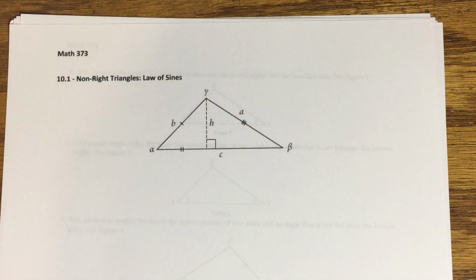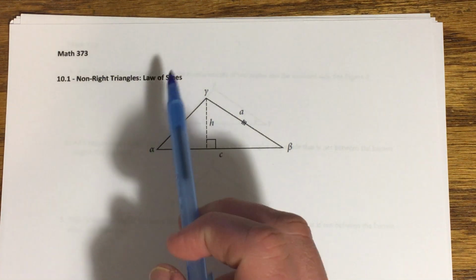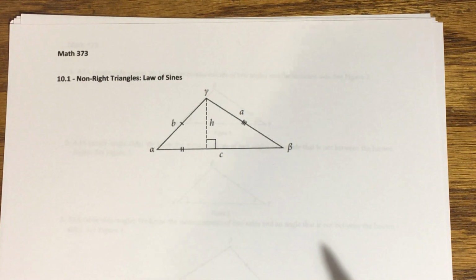Section 10.1 and 10.2 are kind of like a part A and part B of sorts. They concern the same type of applications but using different perspectives. So to start with, in section 10.1, we're going to be working with non-right triangles. These are oftentimes called oblique triangles in many textbooks. And specifically, we're going to talk about something called the law of sines.